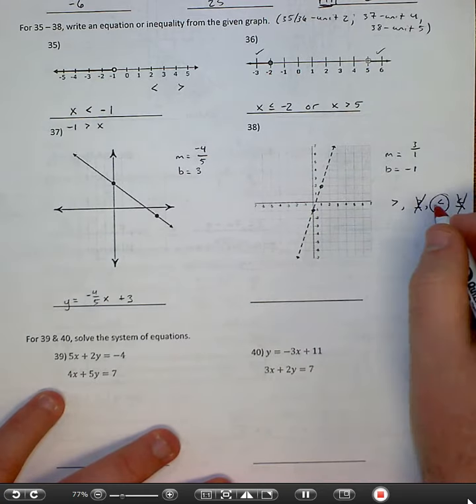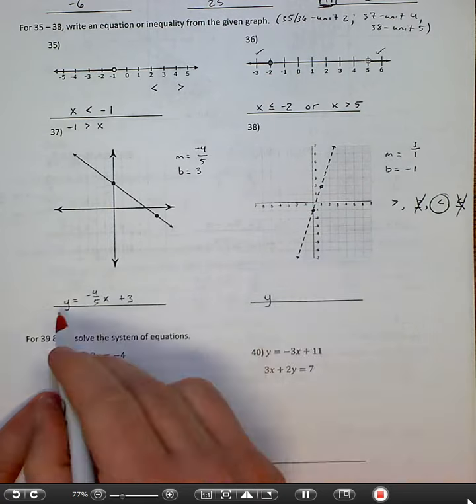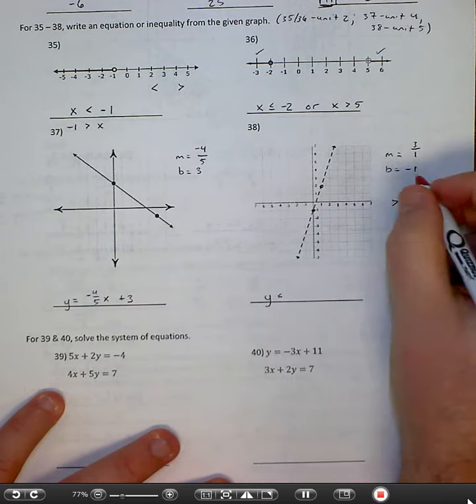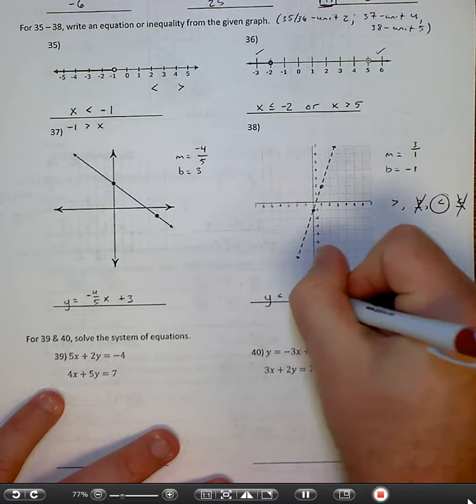That's my sign. Now I'm just going to write it, but instead of an equal sign, I'm going to put that sign. Y is less than 3 over 1, or just 3, x minus 1.